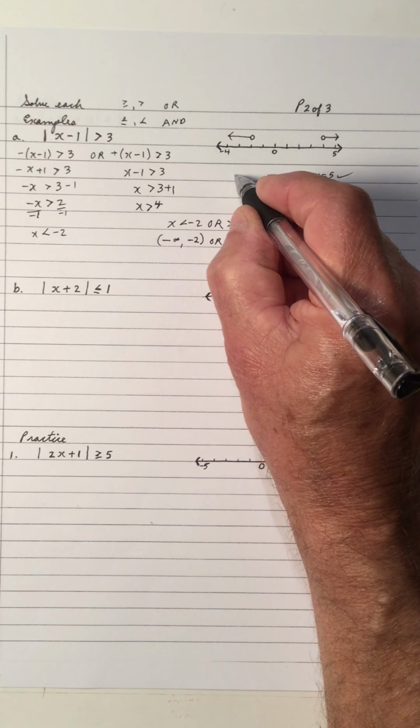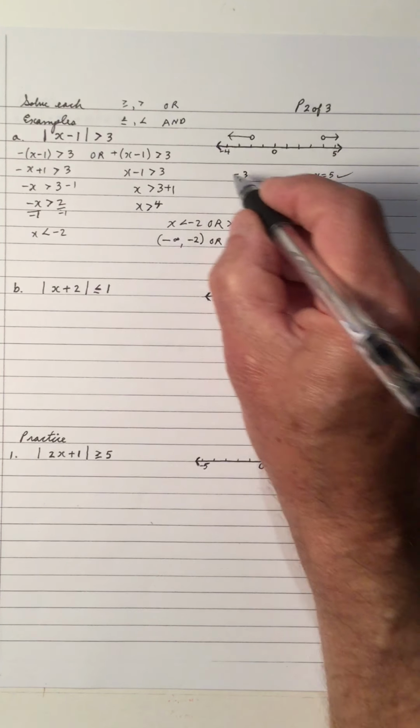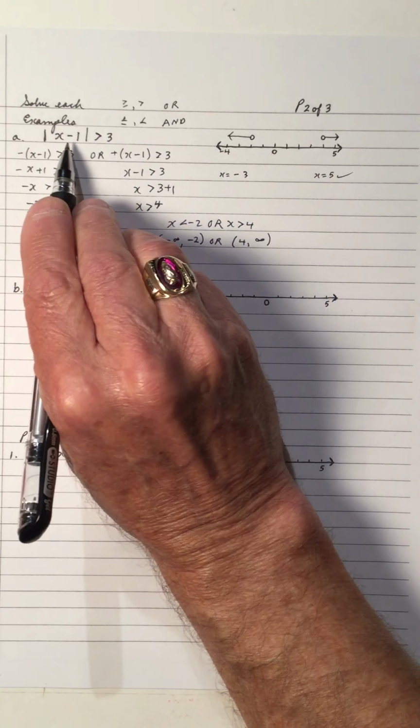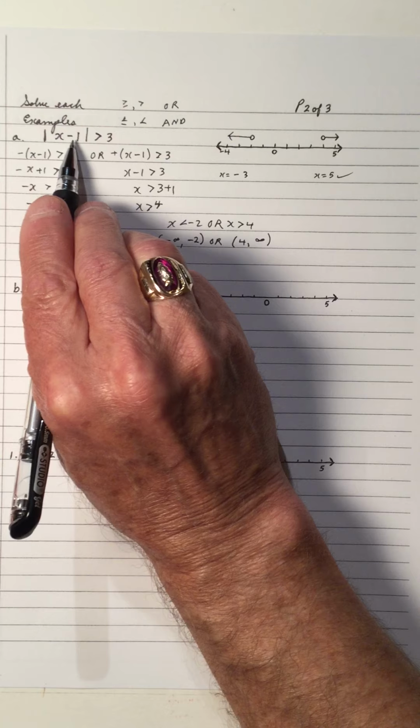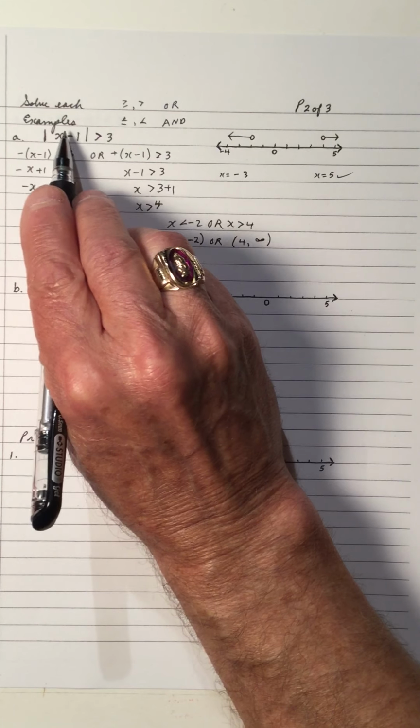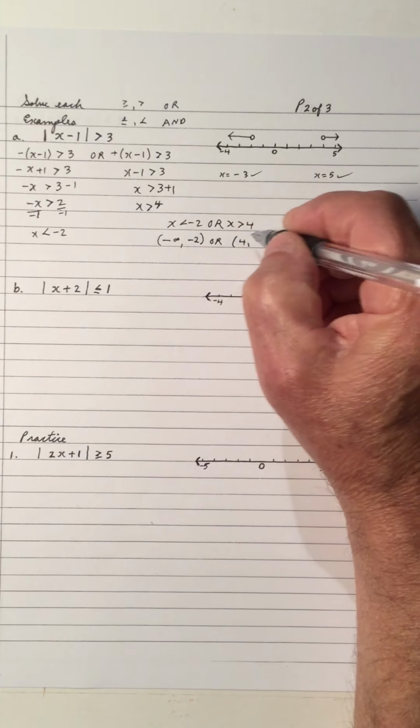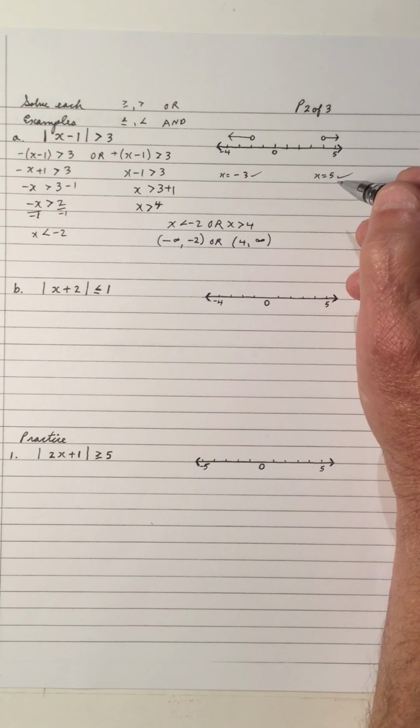Okay. And let's take a negative 3. X is equal to negative 3. Put a negative 3 in. Negative 3 minus 1 is negative 4. Absolute value of negative 4 is 4. 4 is greater than 3. So you can see that these are the right answers.